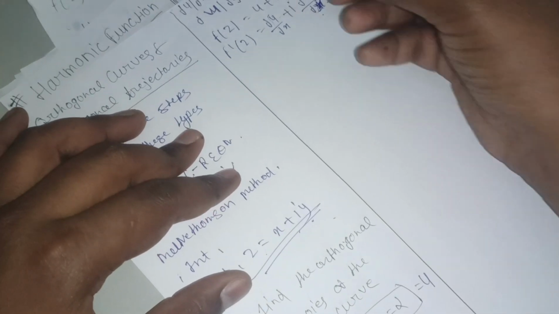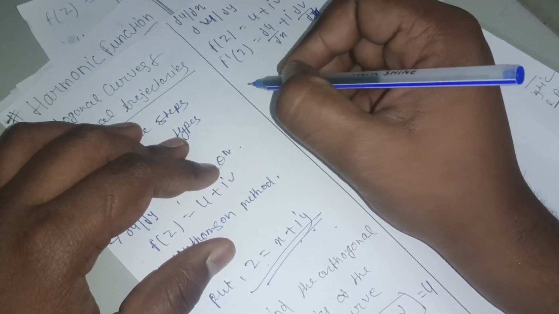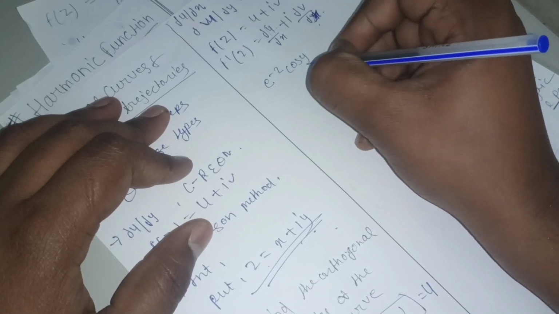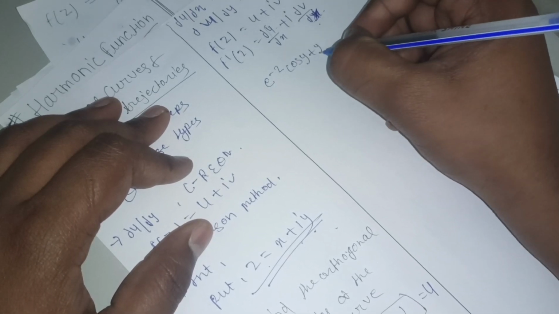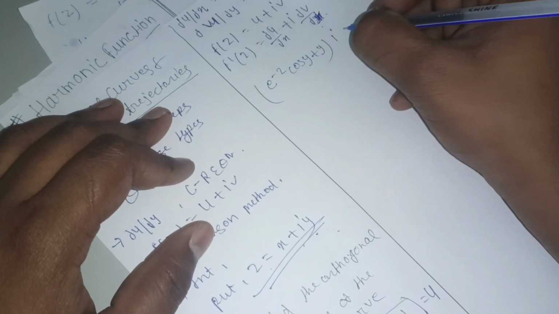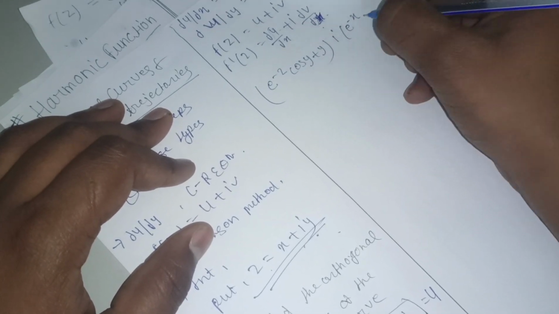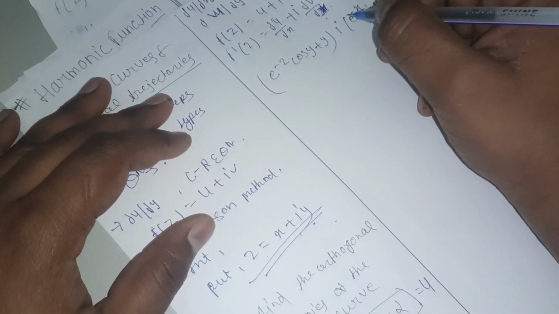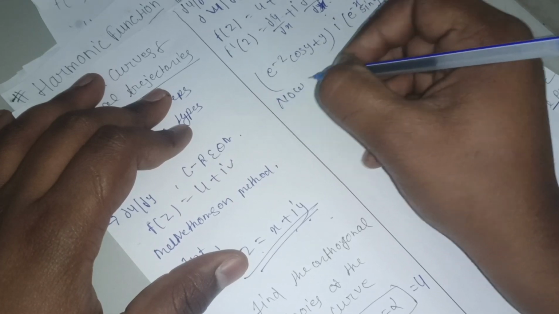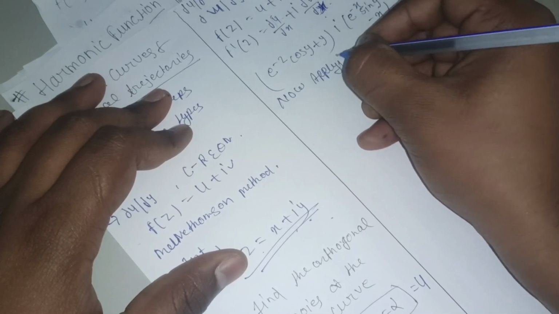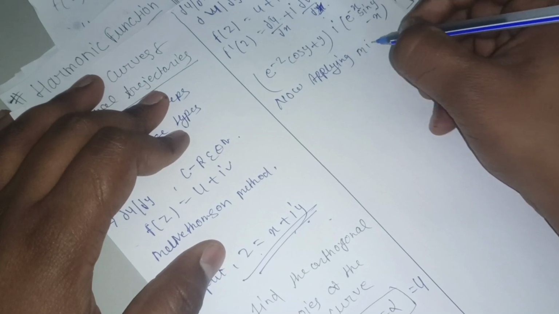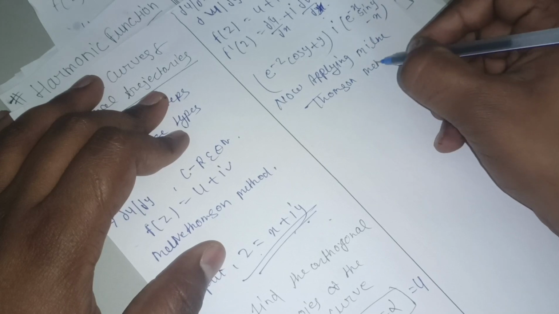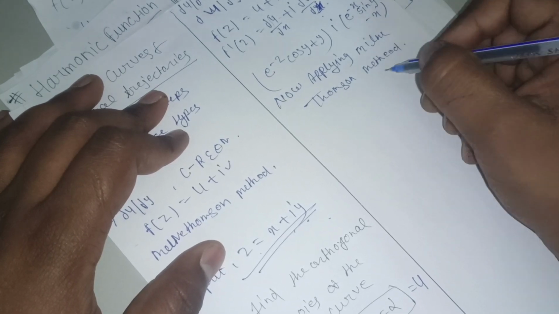Okay, so I'm just putting the values. So e to the power minus x cos y plus y, plus iota e to the power minus x sin y minus x. And now applying the Milne-Thomson method.